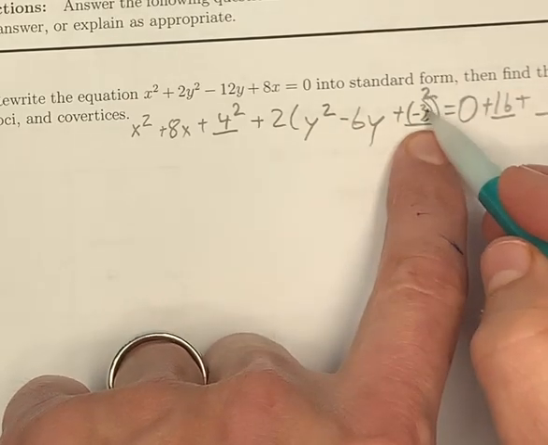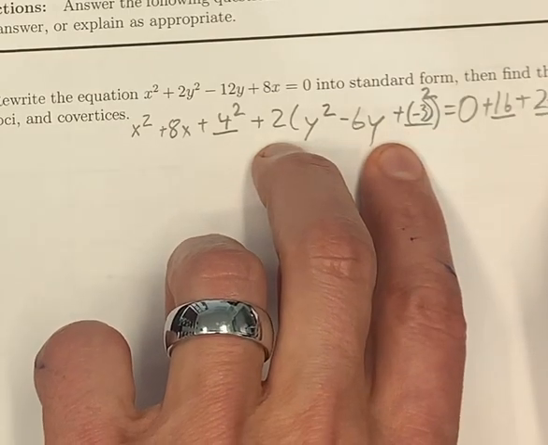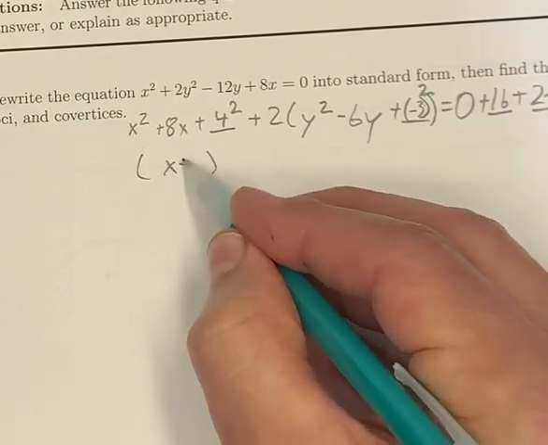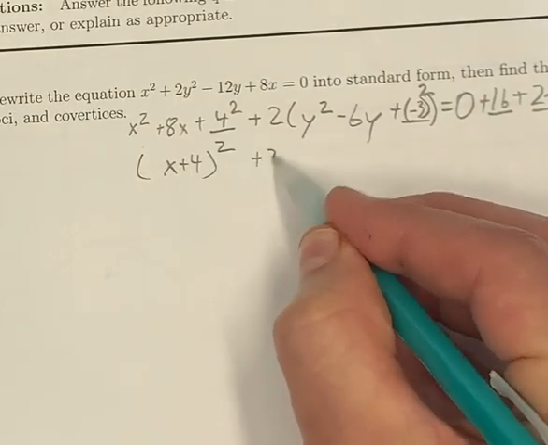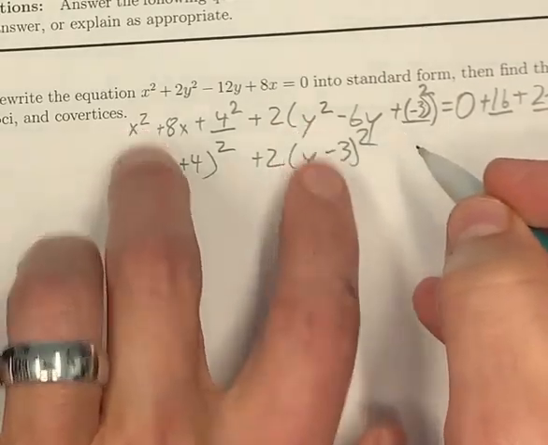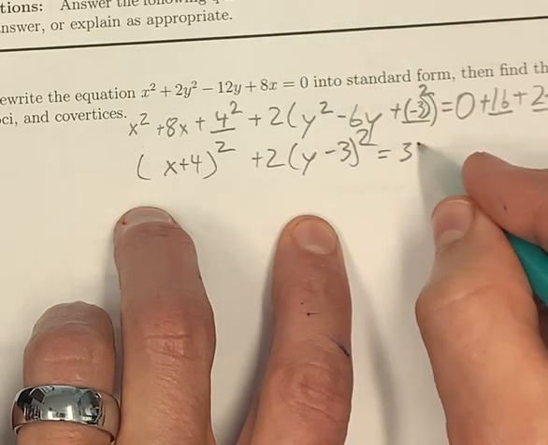That's 9, but I didn't add 9 to the left. I added 2 times 9 to the left. Now I'm adding it to the right. So I made this so it's a perfect x plus 4 square. I made this so it's a perfect y minus 3 square. You could double check that if you wanted. On the right, 16 plus 18 is 34.